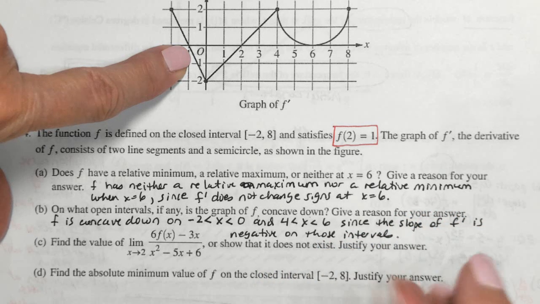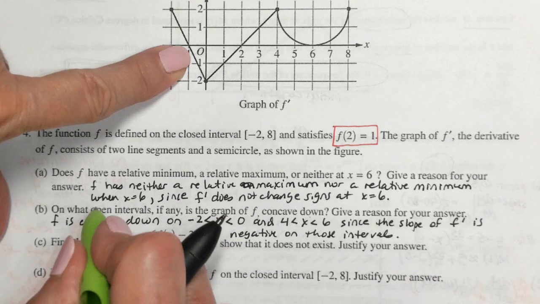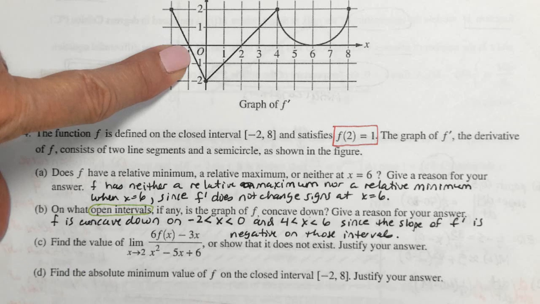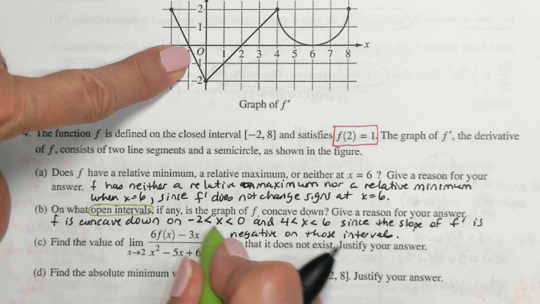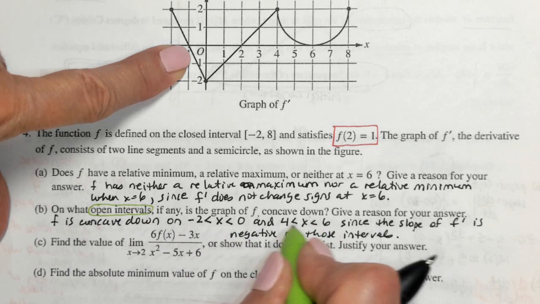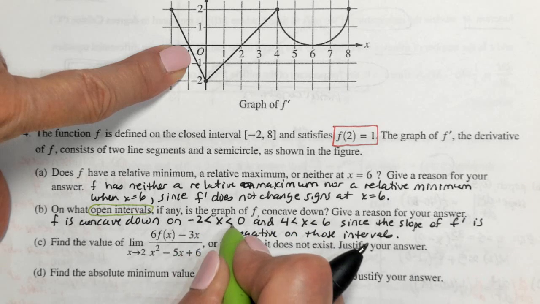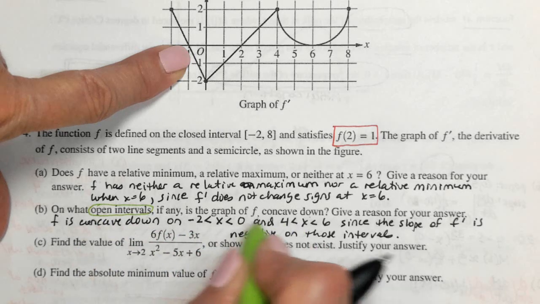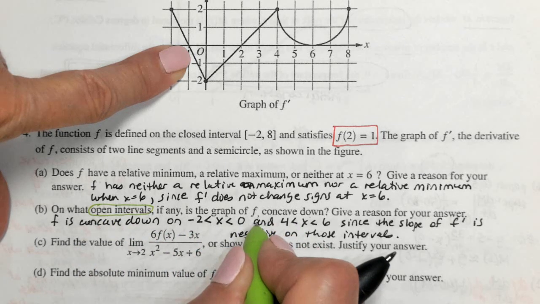Okay? Now, real quickly, it said on what open intervals. They are telling you to do open intervals, so do open intervals. If you give them closed intervals, when they specifically asked for open, you quite likely will not get that point. Okay?